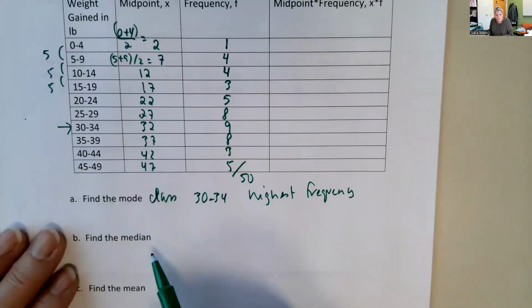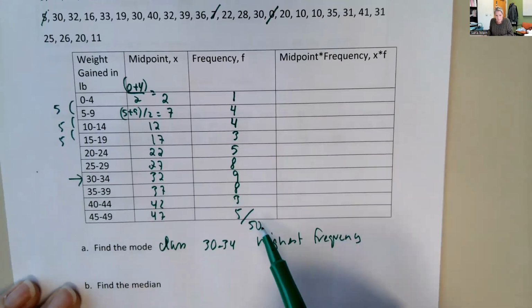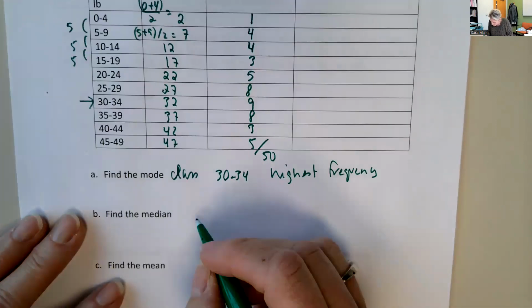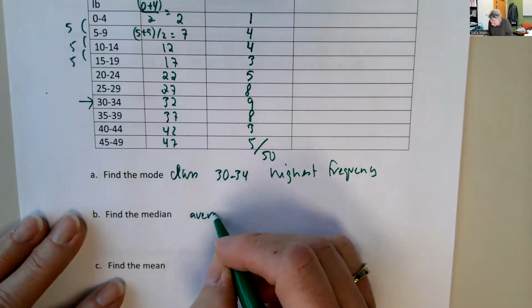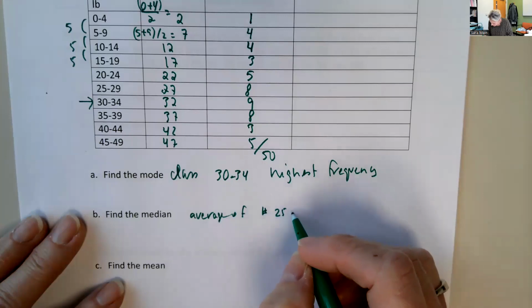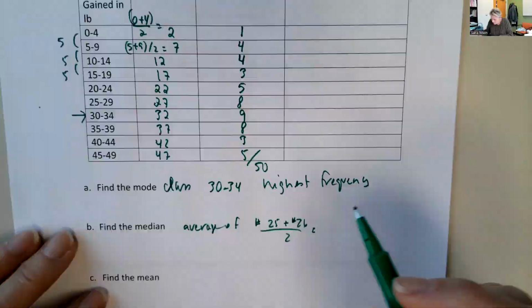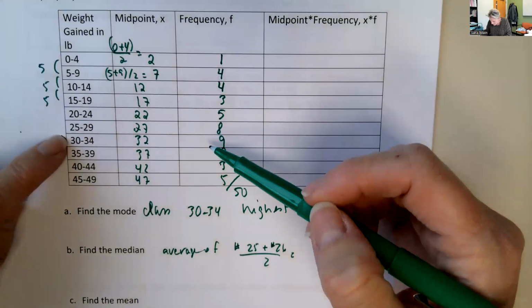And then the median. If we have 50 data points, it's going to be the average of number 25 and number 26, divided by 2. And so that means it's somewhere in here.